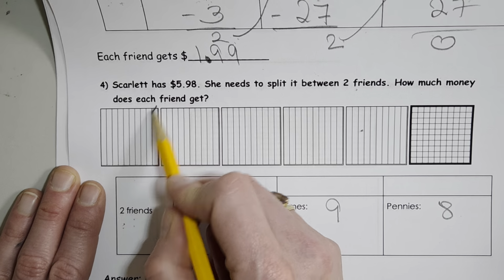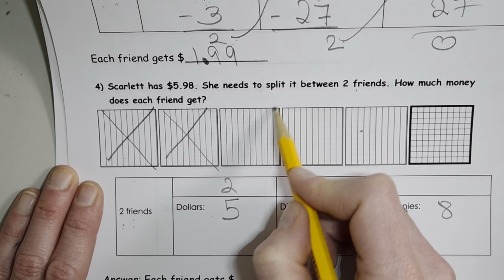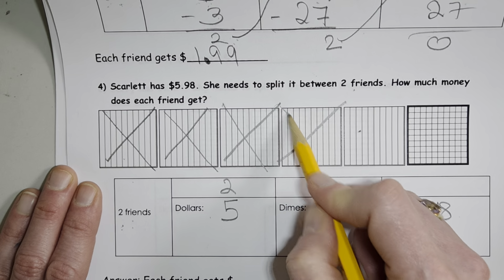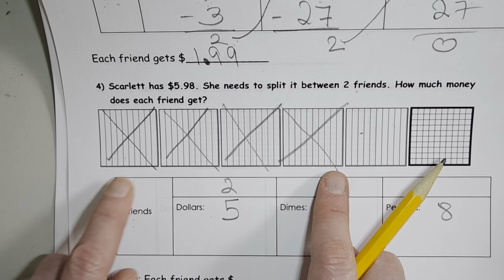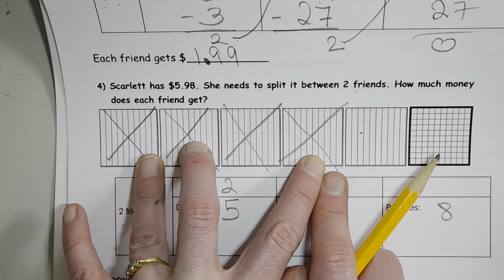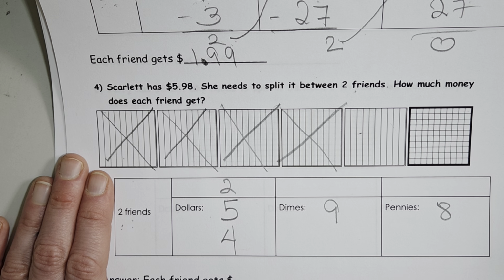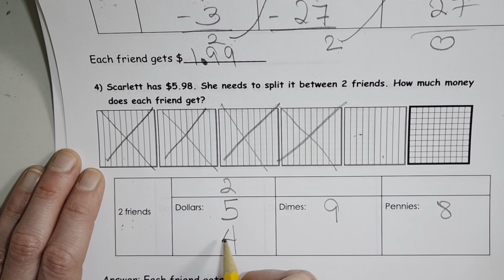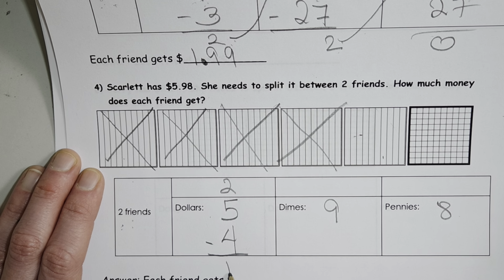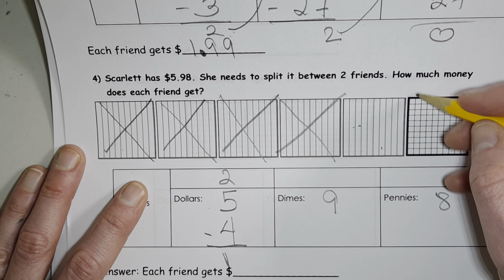I've got 2 friends. All right, there's my friend gets 1, my other friend gets 1. My friend gets 1, my other friend gets 1. Yay, each friend gets $2, right? So there we've spent $4. Okay, we've given away $4. We can't split this between 2 people easily, so let's just say we still have $1 left. We're going to make change. We're going to call that dimes.